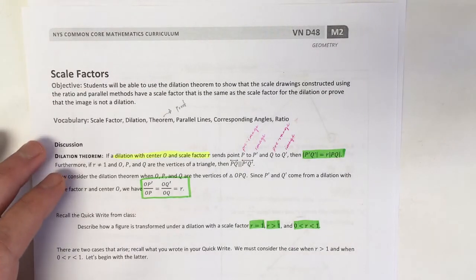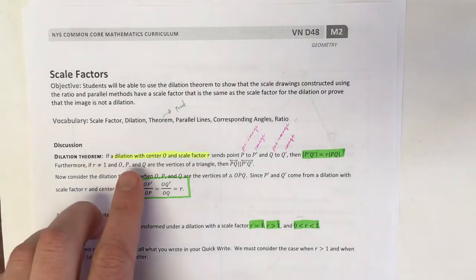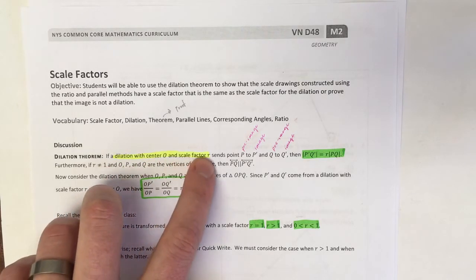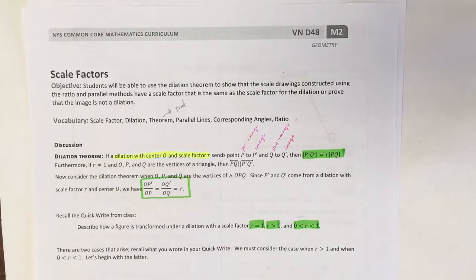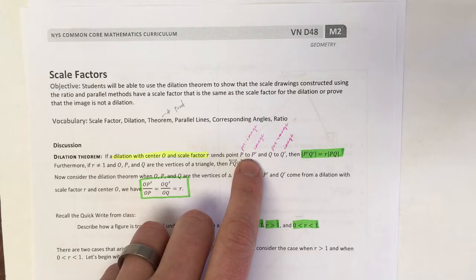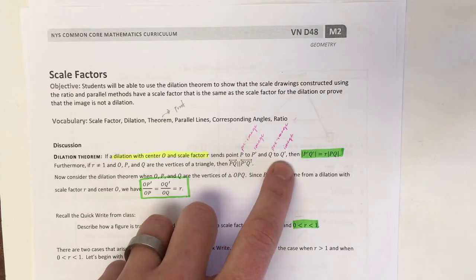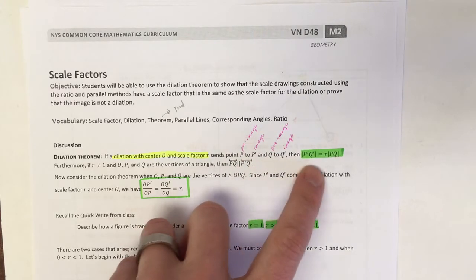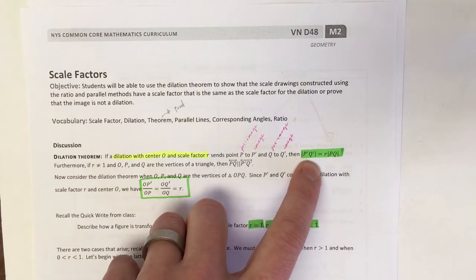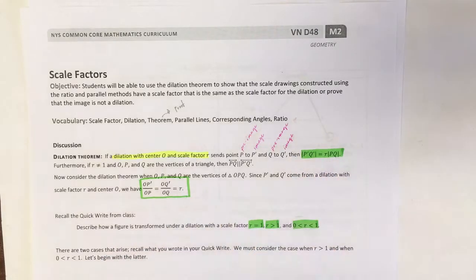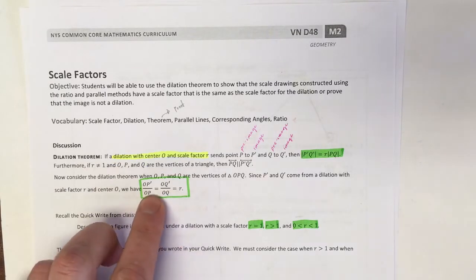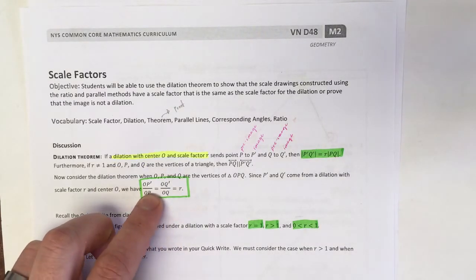And so as we're looking at the dilation theorem, I tried to highlight some of the important parts. A dilation centered at O, with a scale factor of r, that creates the transformation of dilation, sends P, which is the pre-image, to the image P prime, and Q, which is the pre-image, to the image Q prime. And then we have this formula that the result is equal to the scale factor times the original. And eventually we come down to the ability to write this out in fraction form.